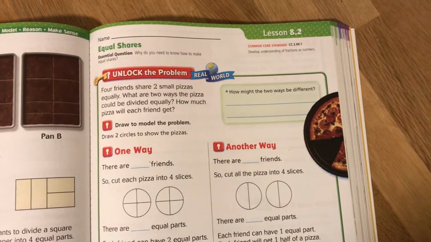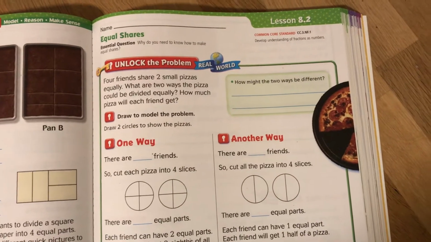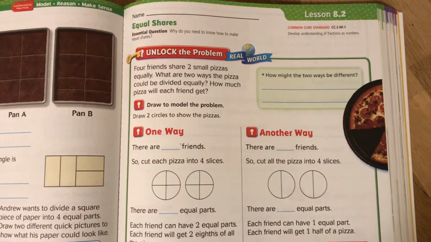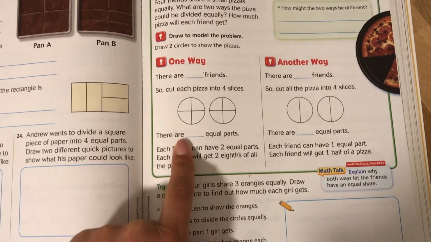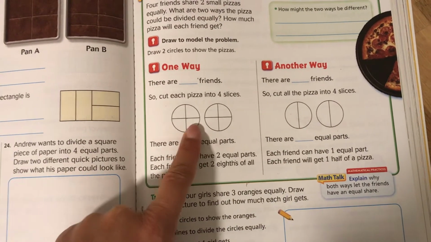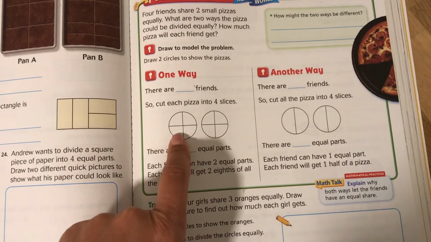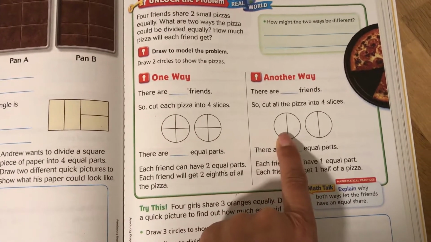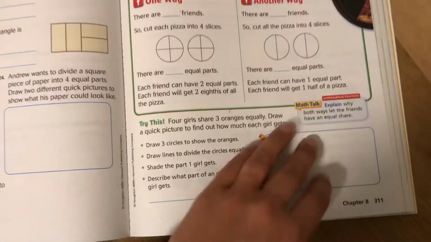Hi guys, before we get started on lesson 8.3, I just want to do a quick run through of some of the common problems that I noticed with lesson 8.2, and that was all about equal shares. Now the first page was mostly fairly well done, although for here a lot of people wrote 4 equal parts because they were looking at each individual's pizza. But actually we're looking at both pizzas together, so these were 8 equal parts. And same thing here, we should have had 4 equal parts as opposed to just 2 equal parts. But like I said, for the most part, this one was done quite well.